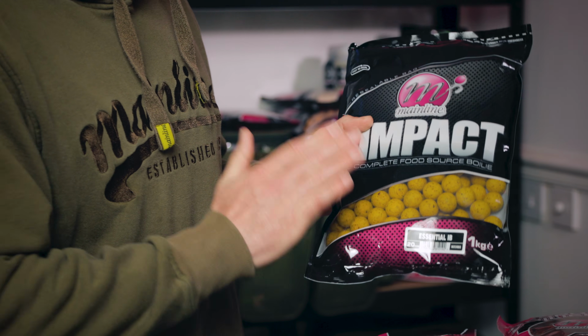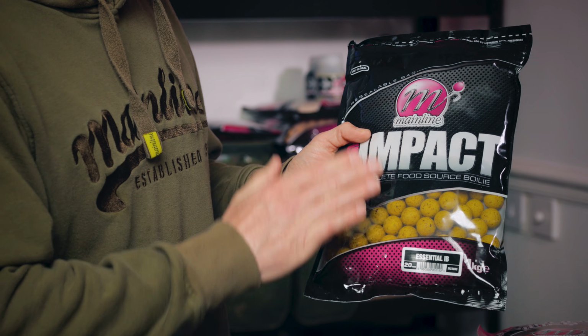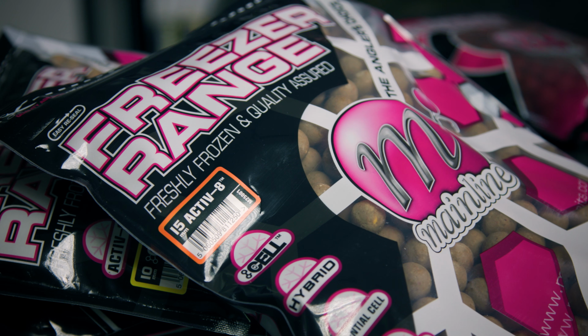If you're looking to mount a bit more of a campaign, perhaps a syndicate water or somewhere where you're going to be visiting it regularly and you want to get them fish onto that same flavour label, then I'd be looking more at the food source boilie, the high impact boilie. Both shelf life, both easy to store and all ready to catch carp for you. Right, now let's take a look at the freezer baits.